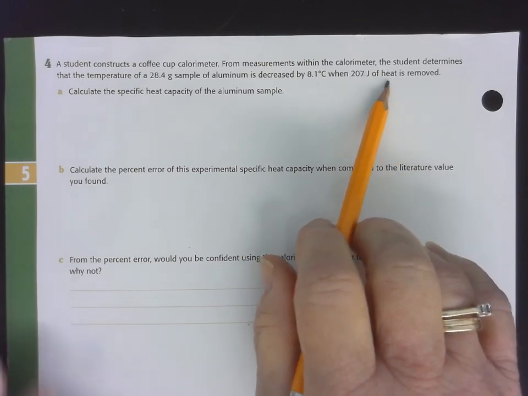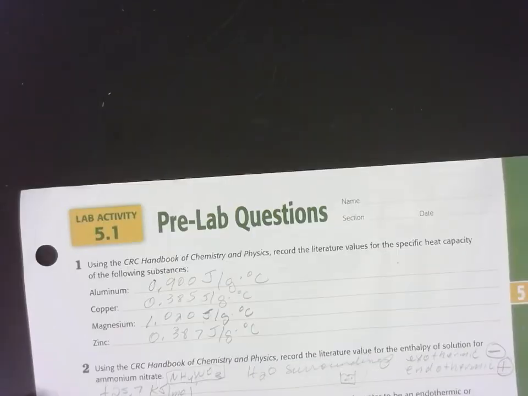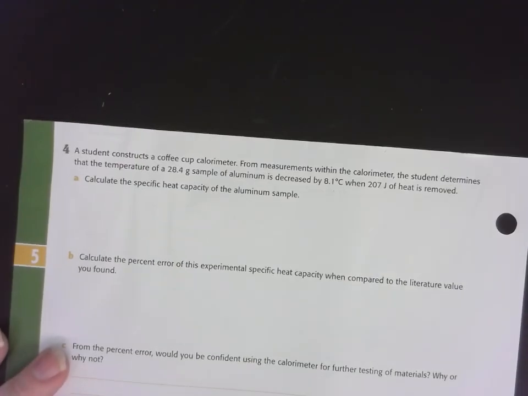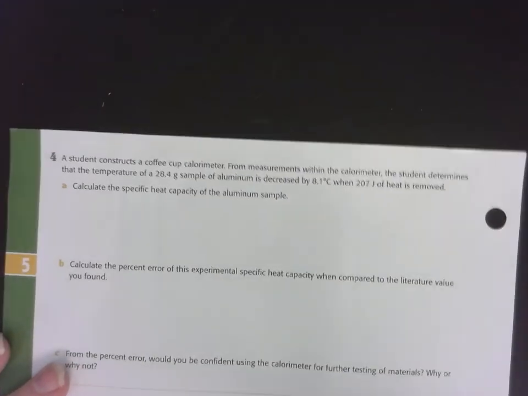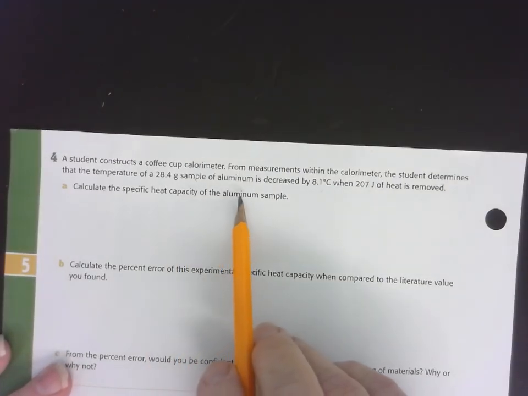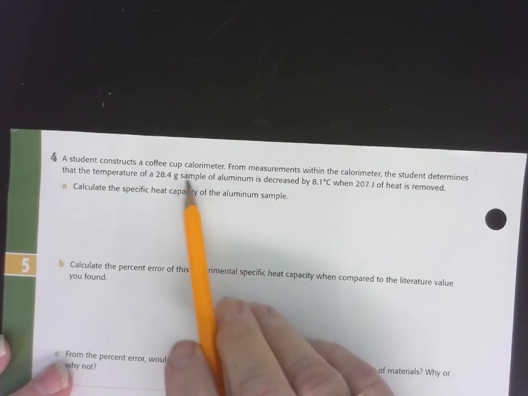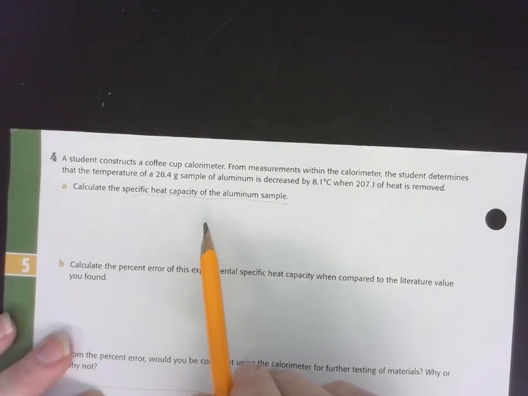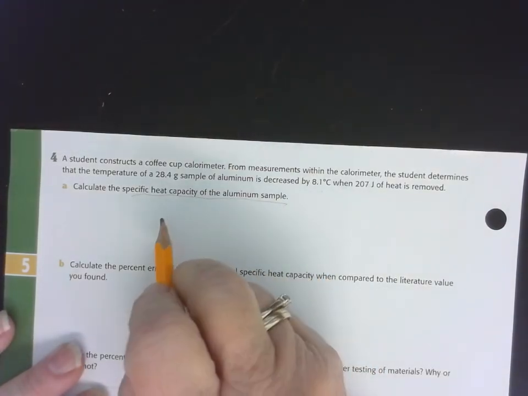So let's go back to page 1, and we see our specific heat of aluminum is 0.90 joules per gram degree Celsius. So that would be the literature value, but it's asking us to calculate the specific heat capacity. So now we're going to calculate the value and compare it to the literature value. So now we have how many joules?